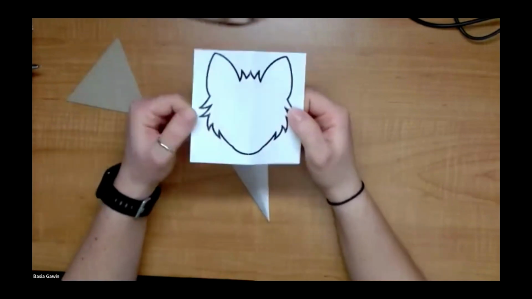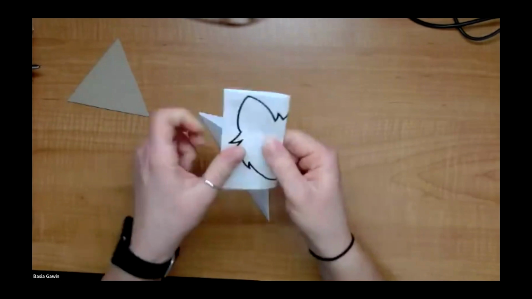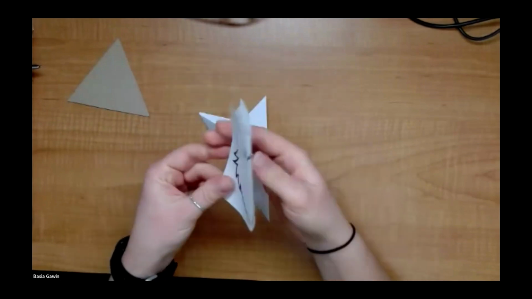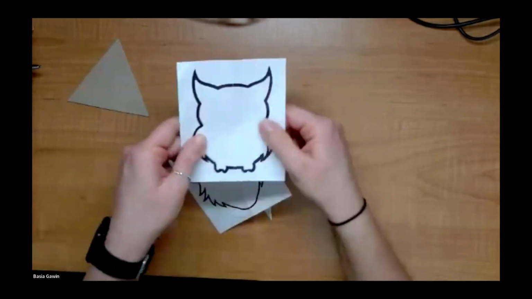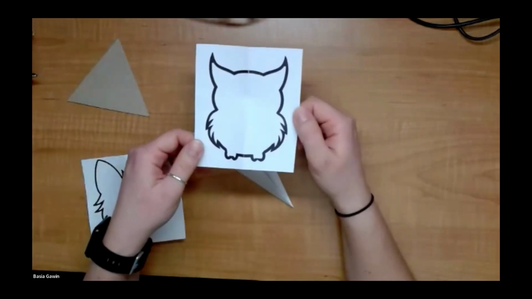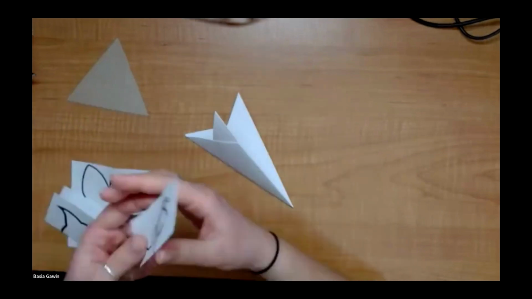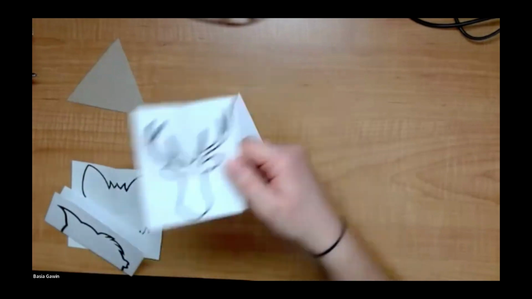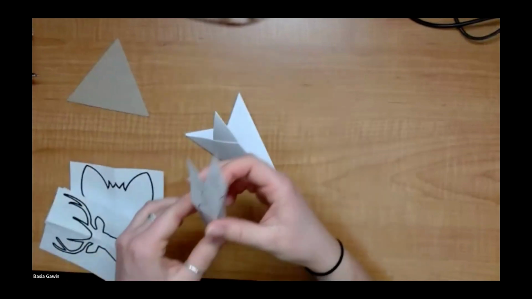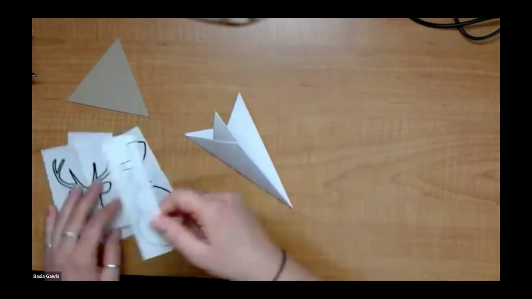But this kind of reminds me of cutting out Valentine's Day hearts, right? You fold the paper in half, you cut out half a heart, you unfold it, you'll get that full heart. So there's different shapes that you can do this with. An owl is another good one that has that bilateral symmetry. If you want to get even more advanced and fancy, you can do something like a deer. Another simple shape, a butterfly or a snowman, will have that bilateral symmetry.